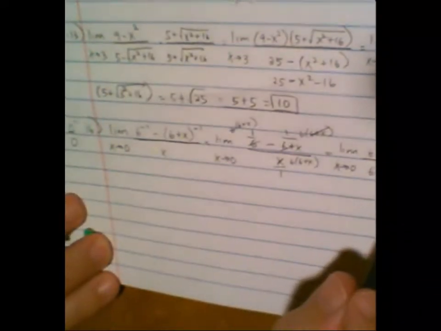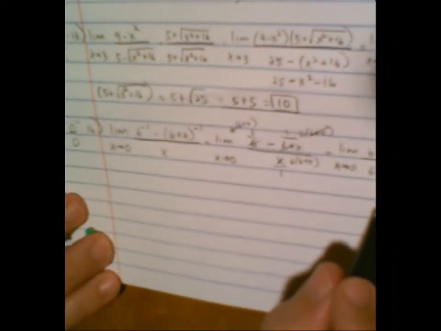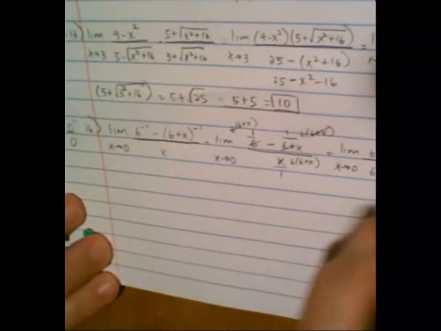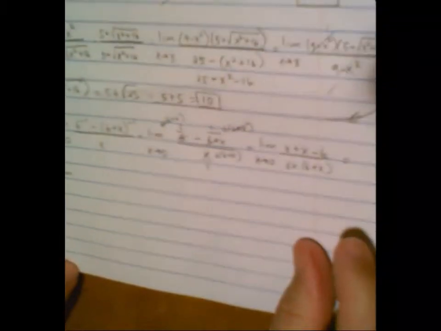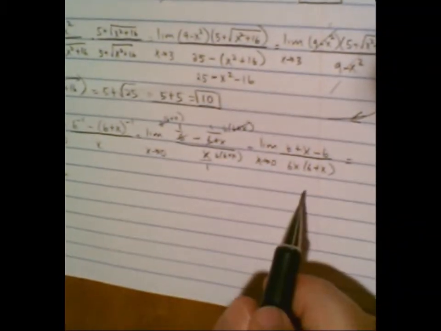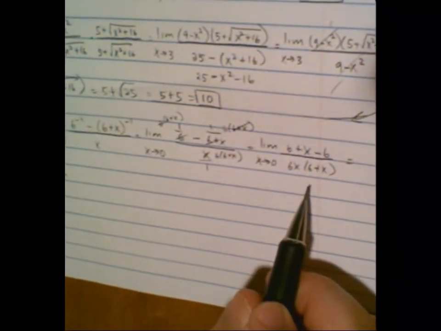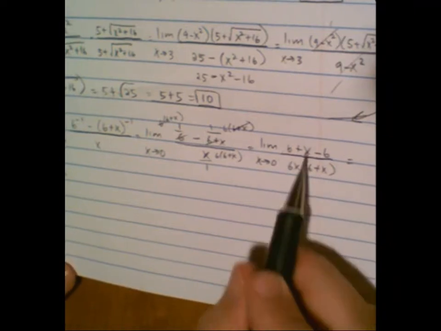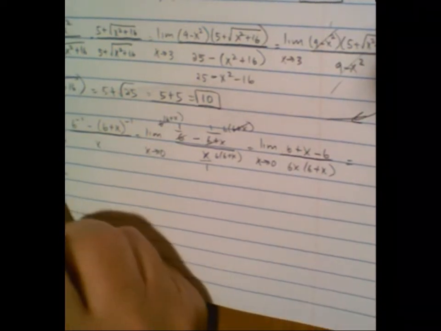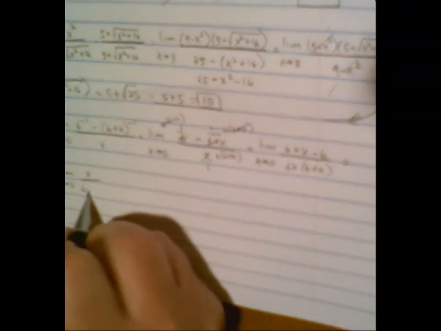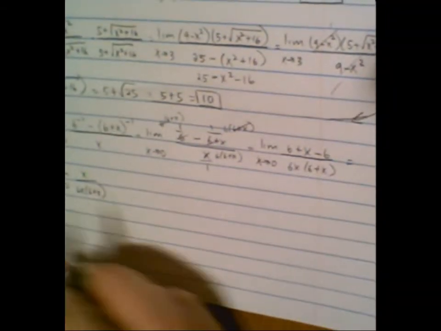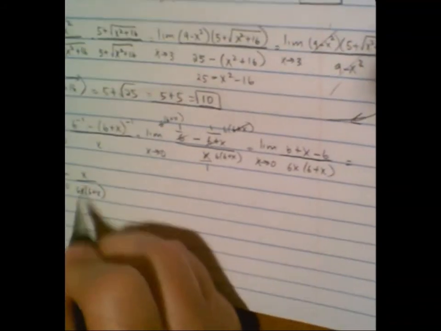Okay? So here we're going to end up with the limit, hold on, I didn't show that over here. 6 minus 6 is 0, so we're left with x over 6x times 6 plus x, and the x's cancel.